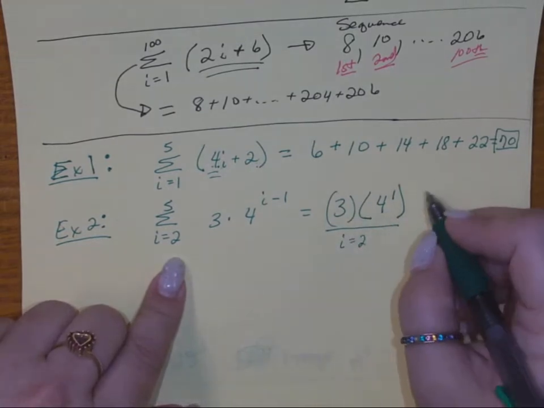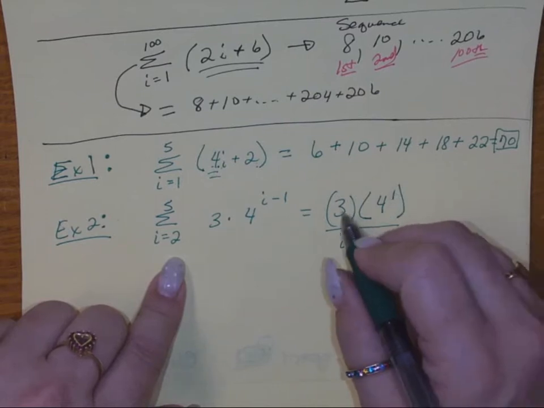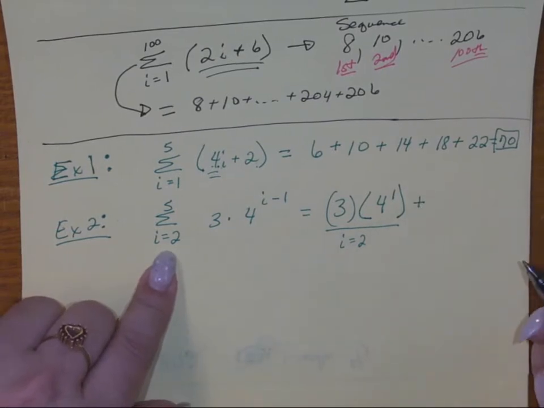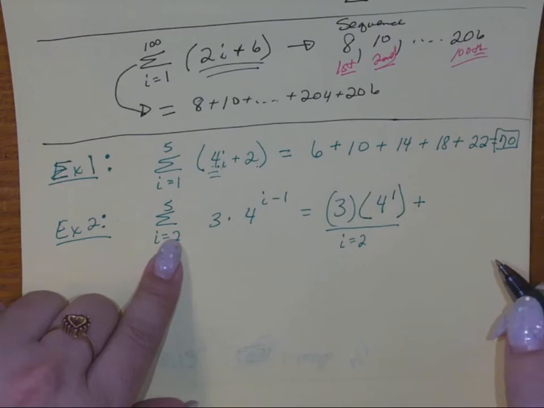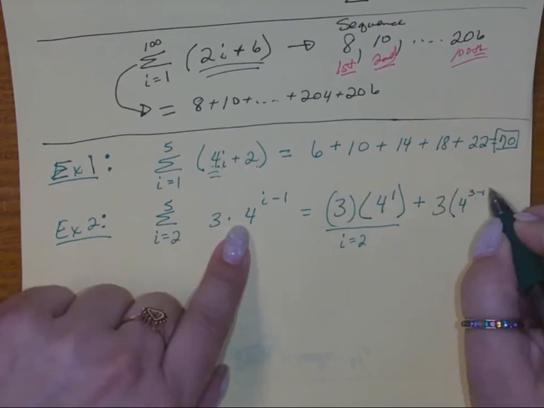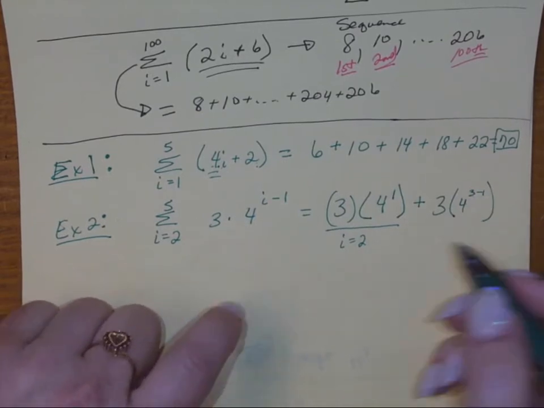Okay, it's going to be 12, right? 4 to the first is 4 times 3. Okay, plus, what's the next one? i is going to be not 2, but 3, right? So 3 times 4 to the 3 minus 1. I'll come back and do that in a minute. It's going to be 4 squared, right?